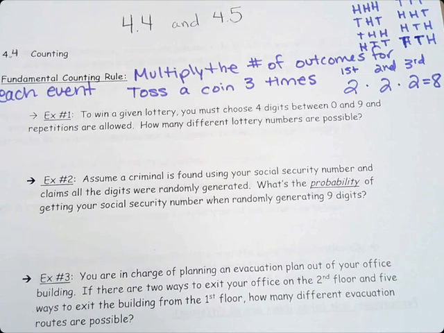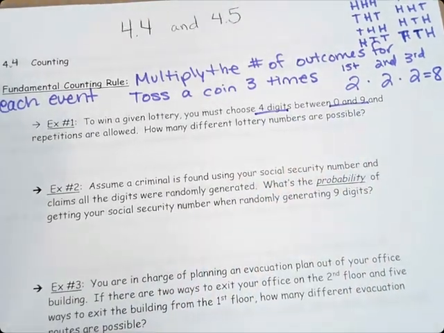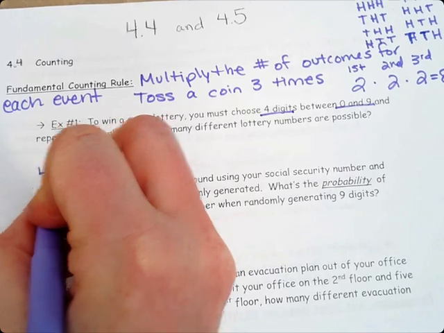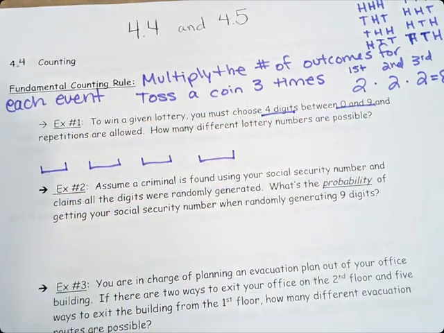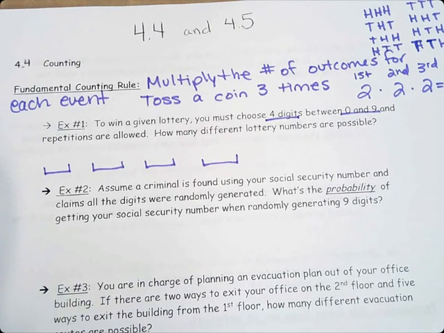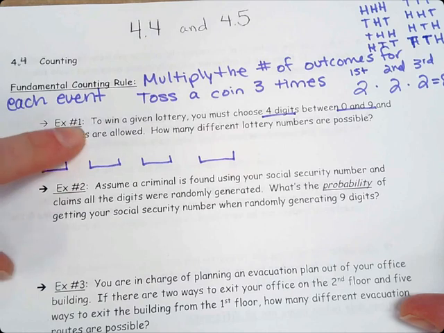So example 1, to win a given lottery, you must choose 4 digits between 0 and 9 and repetitions are allowed. How many different lottery numbers are possible? So we are doing 4 digits between 0 and 9. Let's draw what those 4 digits could be. I'm just going to do 4 blanks. In order to find out how many possible outcomes there are, we need to know how many possible outcomes for the first number.